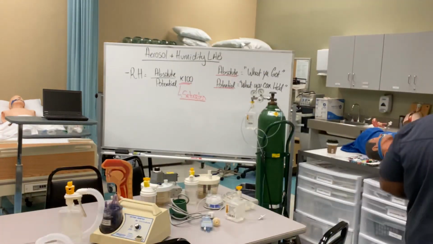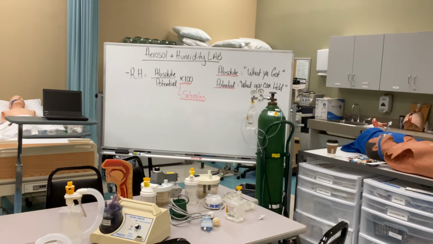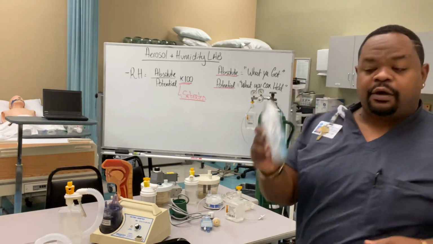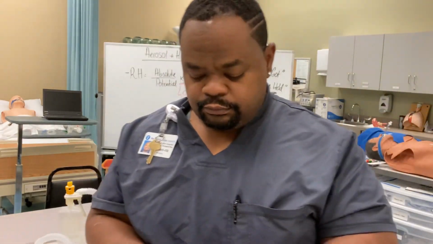Now, this is considered your small volume nebulizer. This is your SVN, which we will deal with a lot more when we get into the next lesson of pharmacology. Pharmacology, you're almost done.